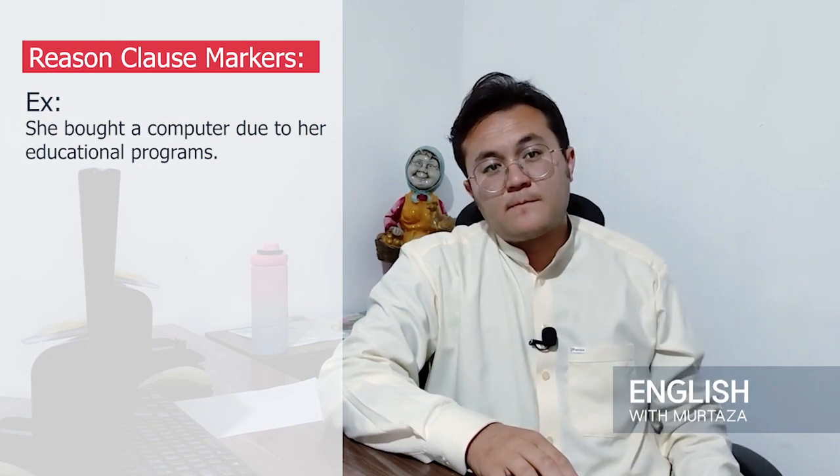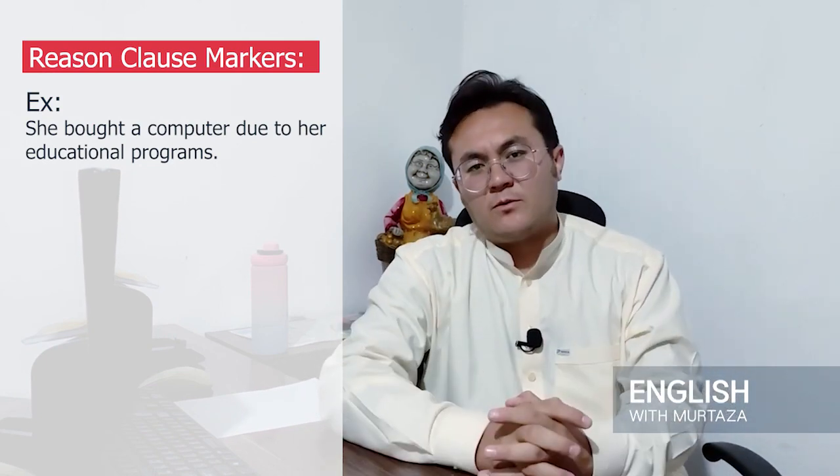Or she bought a computer due to her educational program. These are the pure examples of reason clause that are going to be demonstrated by subordinate conjunctions and compound prepositions.